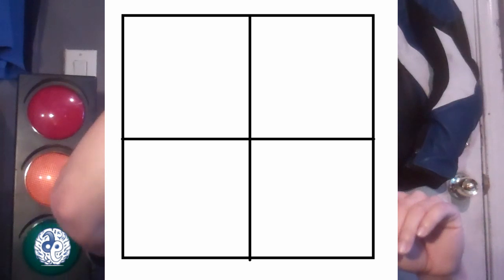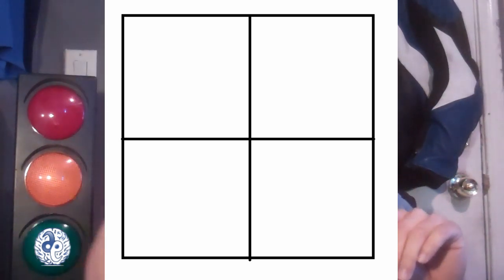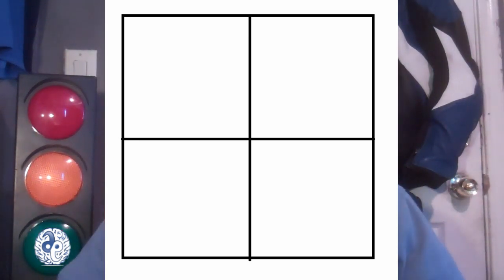The first thing that you need to do is get a piece of paper and a pen or a pencil or even a marker. And then I'm going to outline for you right now what you need to do. Go ahead and draw, like you see right here, a big square, and also draw a T that comes down to create 4 individual boxes.